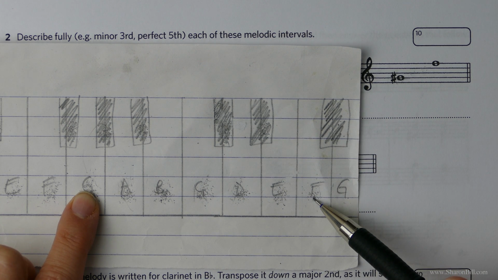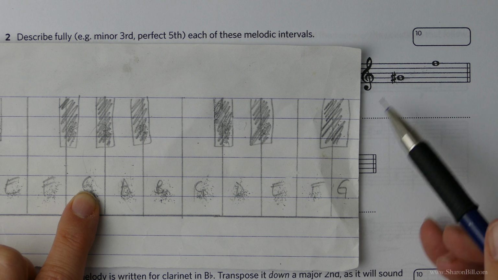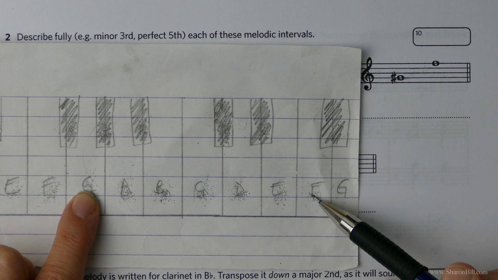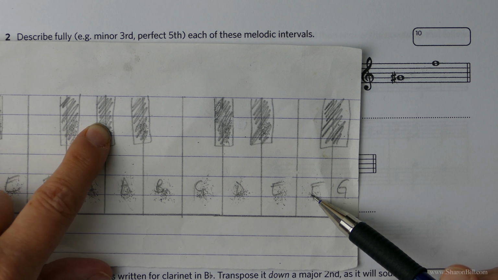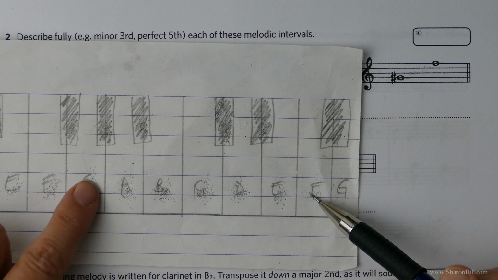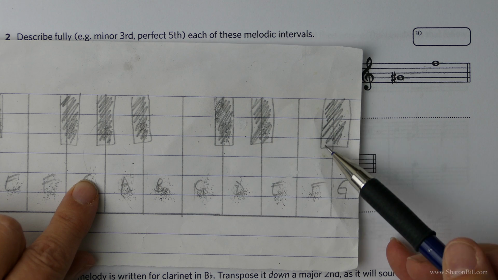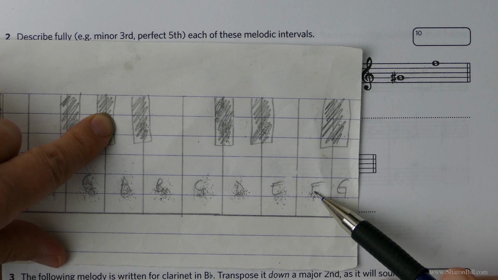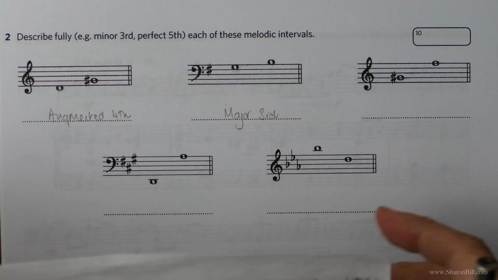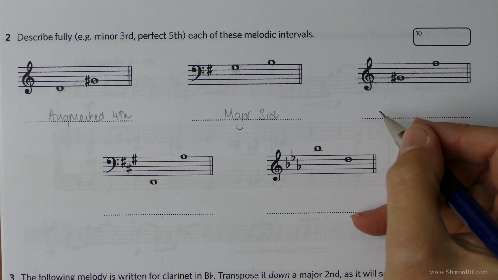However, the bottom note is a G sharp, so we've made the bottom note higher by a semitone, which has made the interval smaller again by a semitone, so we've actually gone now to diminished. So the process of thinking is major, minor, diminished. We've kept making that interval smaller by semitones, and so that's a diminished seventh.